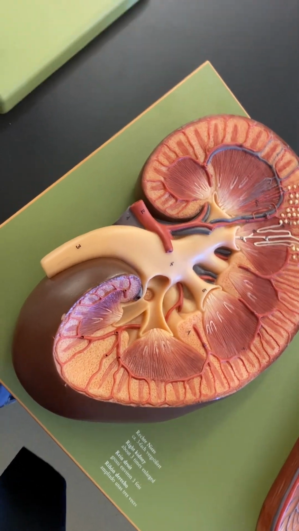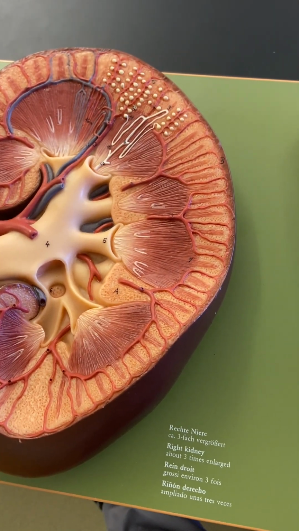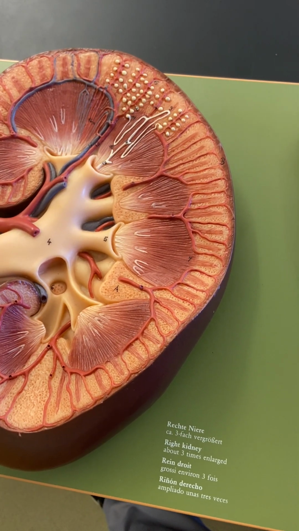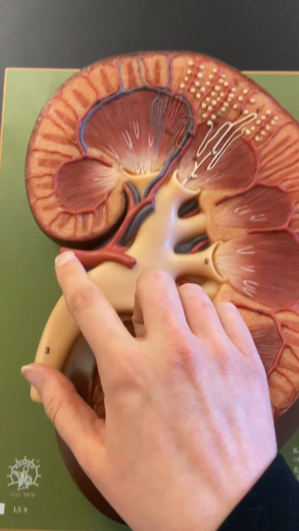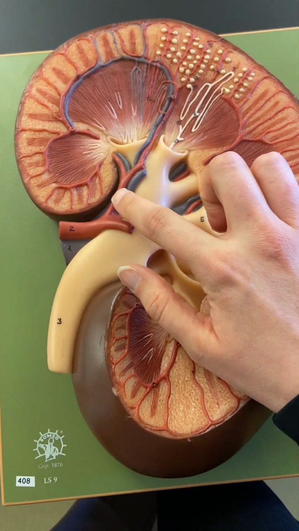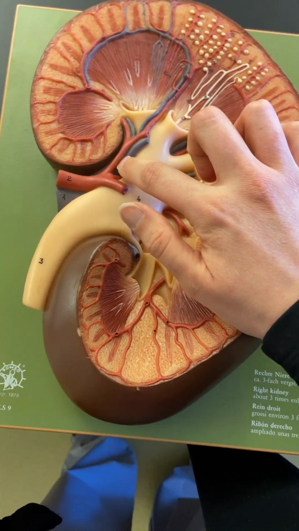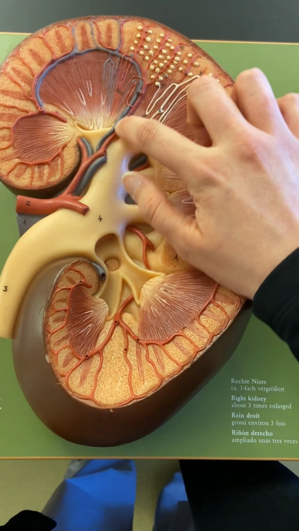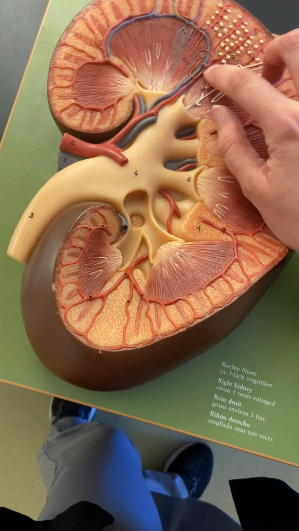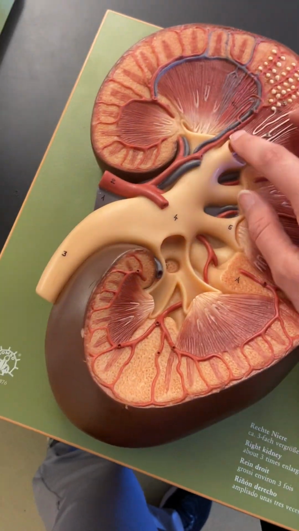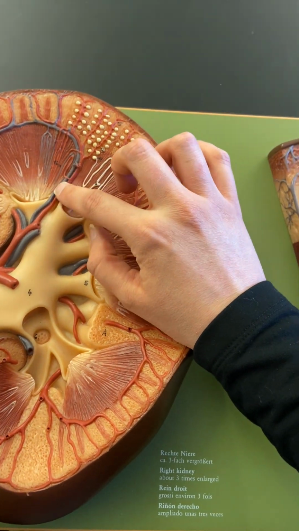Okay, so let's just take a look here quickly. I'm just going to go through the different arteries and veins that you need to know. Okay, so here we have the renal artery and vein. Then it breaks off into the segmental artery and vein. Okay, then here, this would be the interlobar. It's in between the lobes, right? It's in like the column area. So these are the interlobar artery and veins.